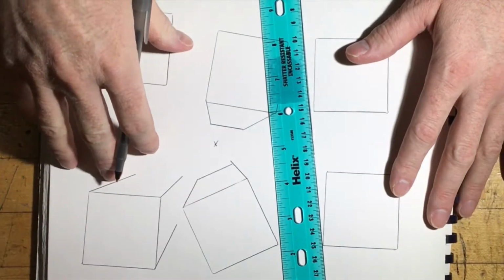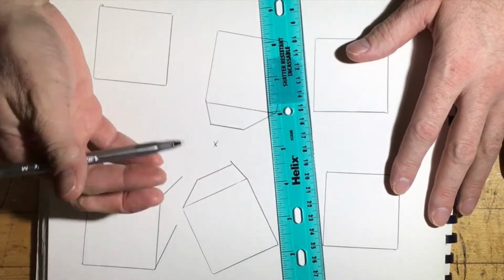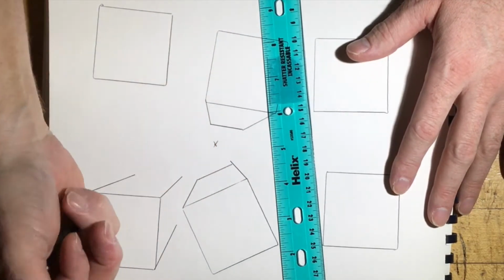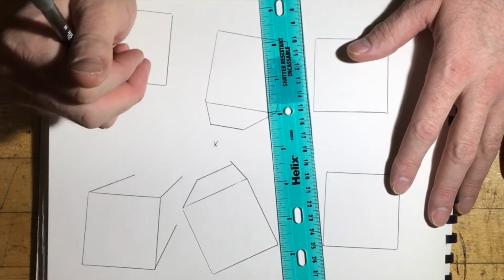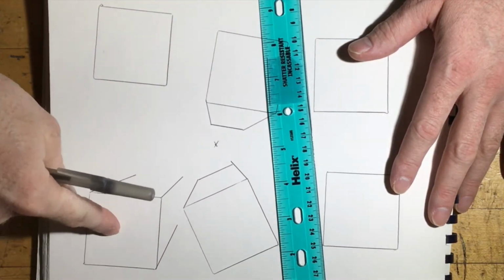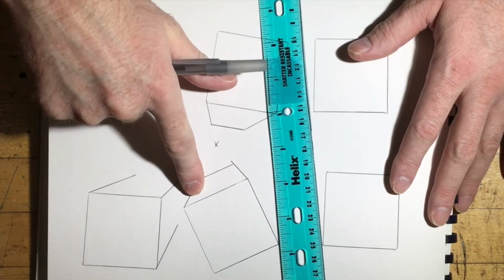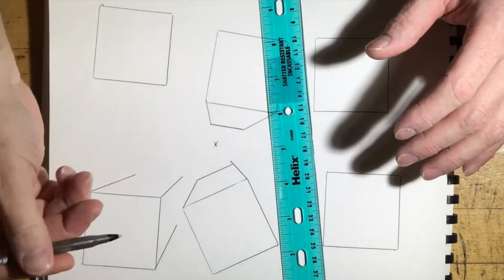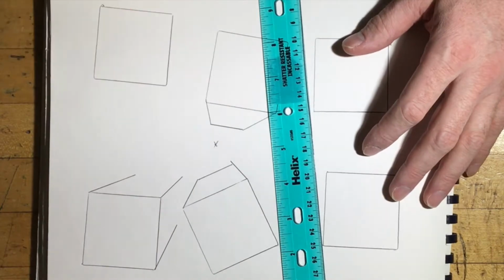I want to make sure that as I'm doing this, I'm following my 3 rules. The pencil or pen in this case always gets pulled towards myself when I'm making a line. I always want to make sure that I'm not making any marks on top of a square or the sides of an established cube. And all corners are going to go to that vanishing point.